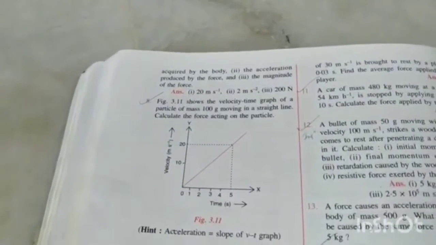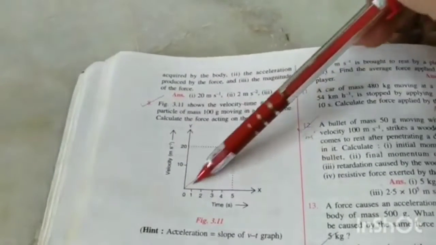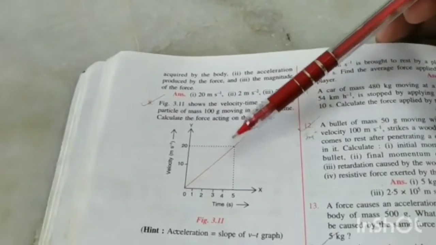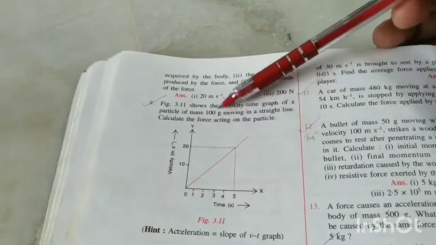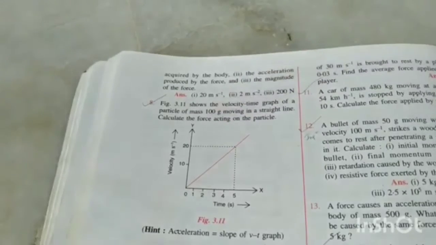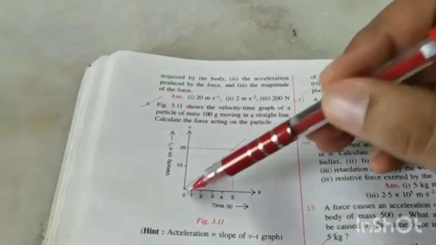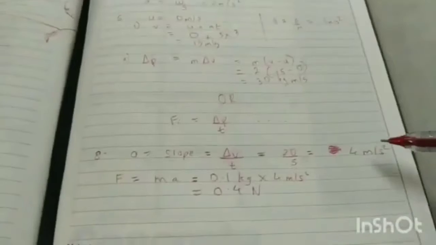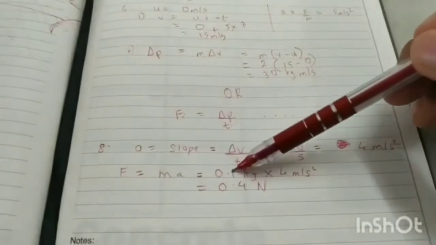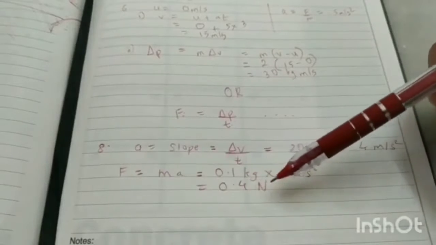Now in the 8th sum, they have given the mass, and from the v-t graph we can even find the acceleration, which is nothing but the slope. And we have been asked to find the force, and force is mass into acceleration. But be careful about the units. This is in CGS units, so convert it to SI first. So first of all, acceleration is change in velocity upon time, that is 20 upon 5, that is 4 meters per second squared. And mass is 0.1 kg after conversion. So force is ma, and we get the answer as 0.4 Newton.